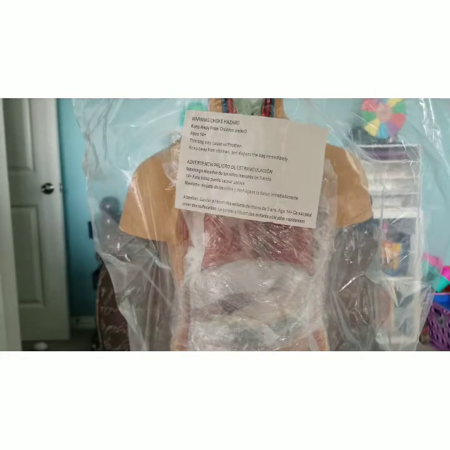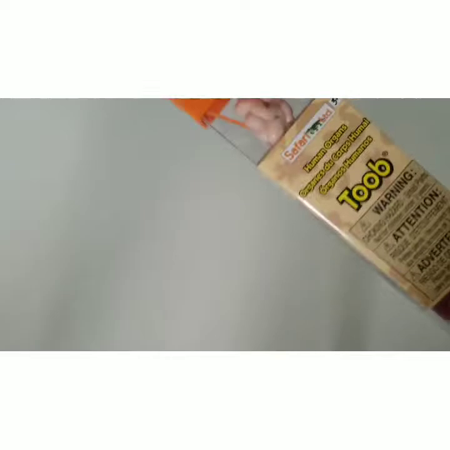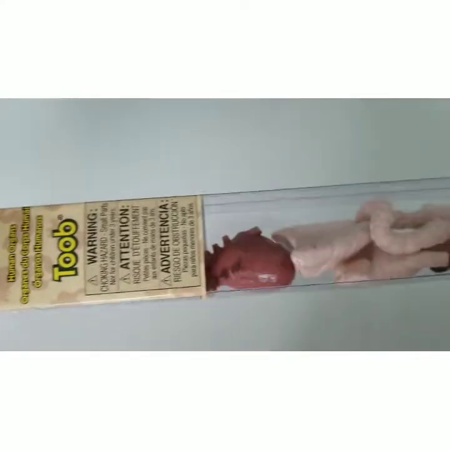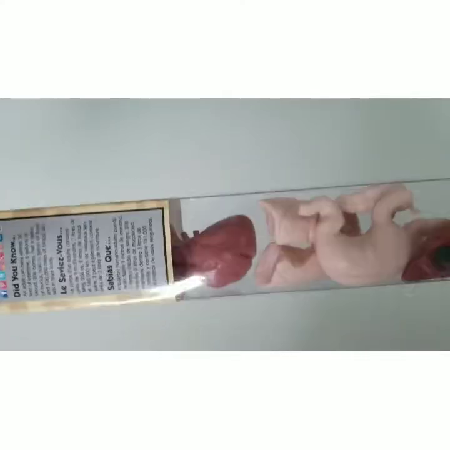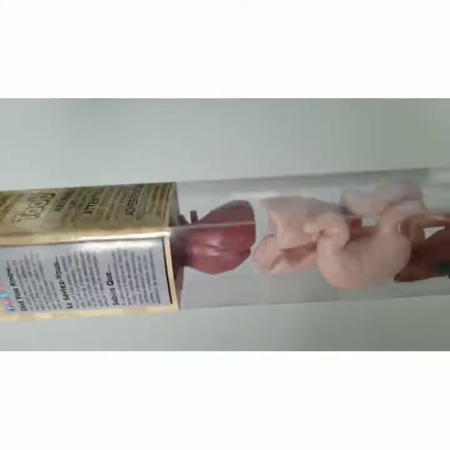So let me go ahead and show you. This is the major organ. So what we'll do is we will, of course, take these out. He will have to identify them and more than likely provide me details. He will probably have to draw these out. You know, we can play games with these.